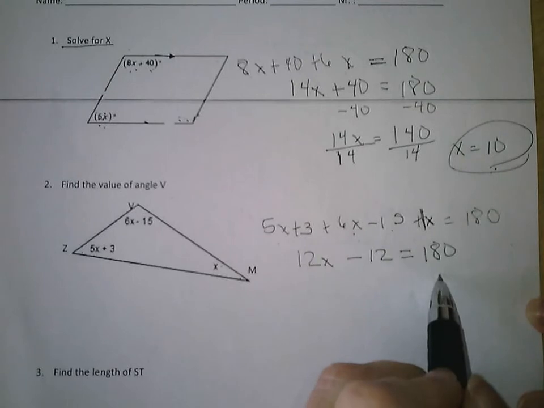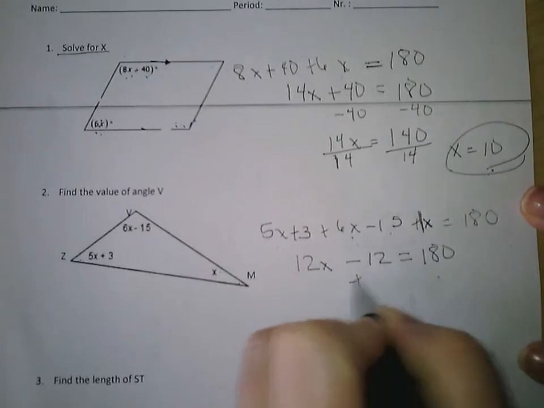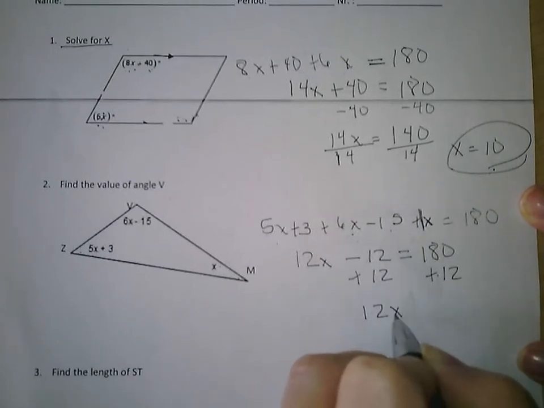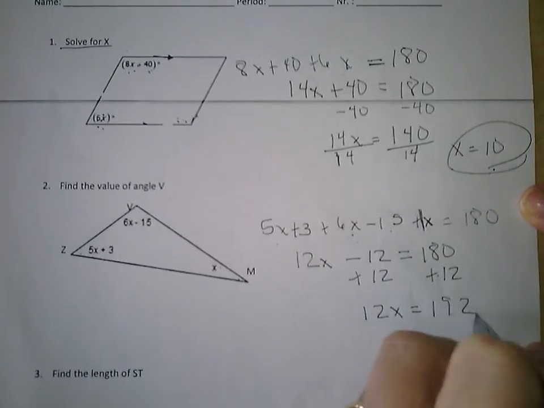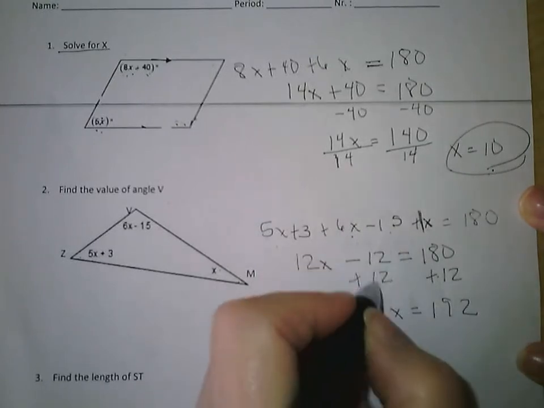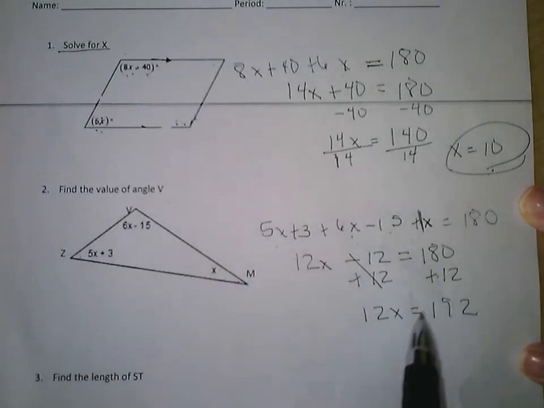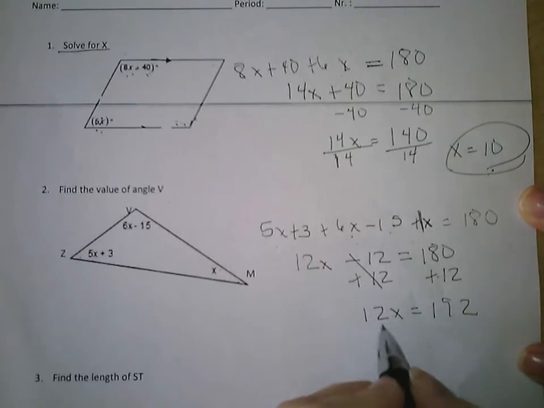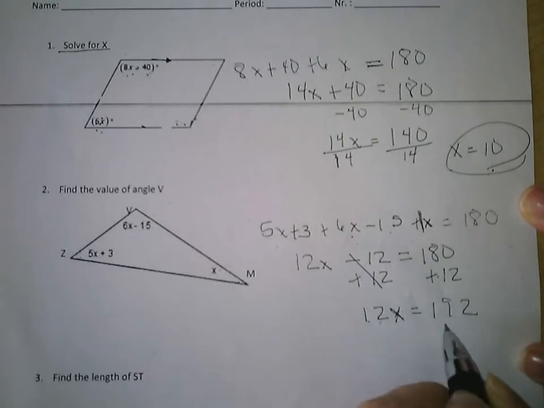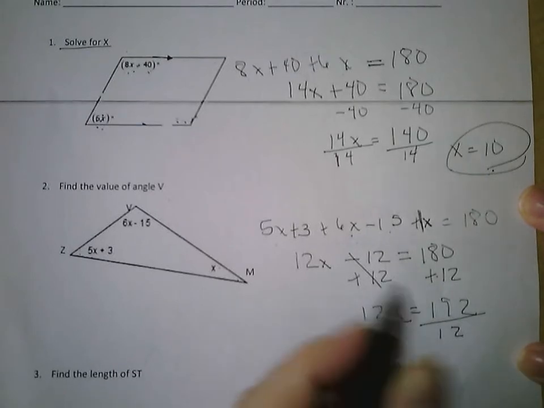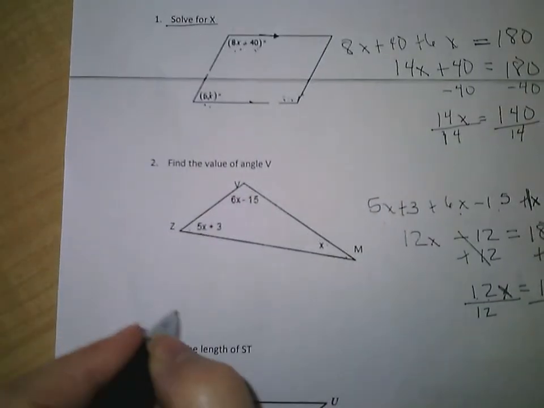This is our simple algebra problem that we're looking for here. We're going to add 12 to both sides. We have 12x equals 192. Now, subtraction of 12 and an addition of 12 give us 0, so they cancel out. We're in effect moving the 12 from one side of the equal sign to the other. This down here tells us that 12 times what equals 192. So we're going to divide both sides by 12. We do our math over here on the side.